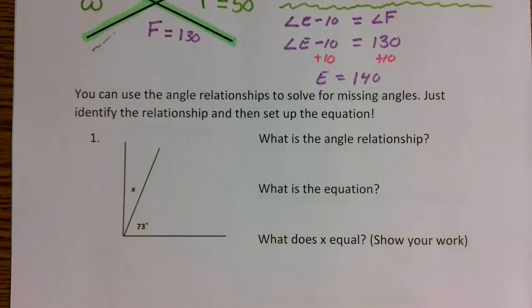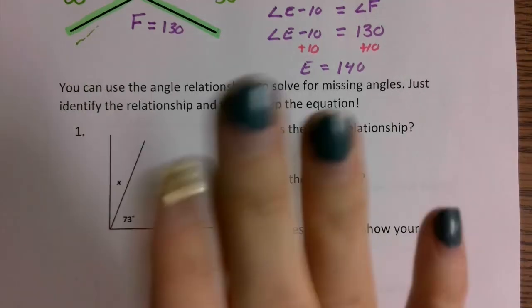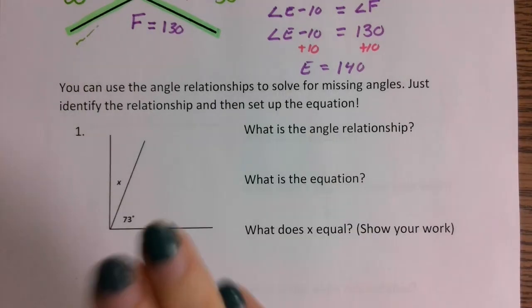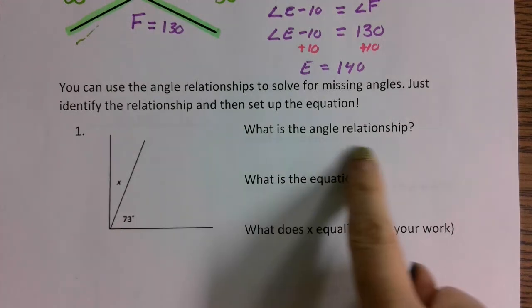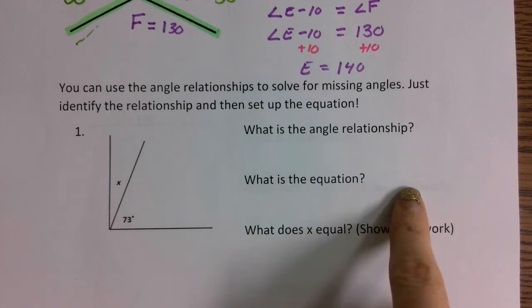Continue. Well, here, we're going to identify what the angle relationship is so that we can solve for the missing angles. So you identify the relationship. We're going to write down what the equation would look like, and then we're going to solve for the value of x.